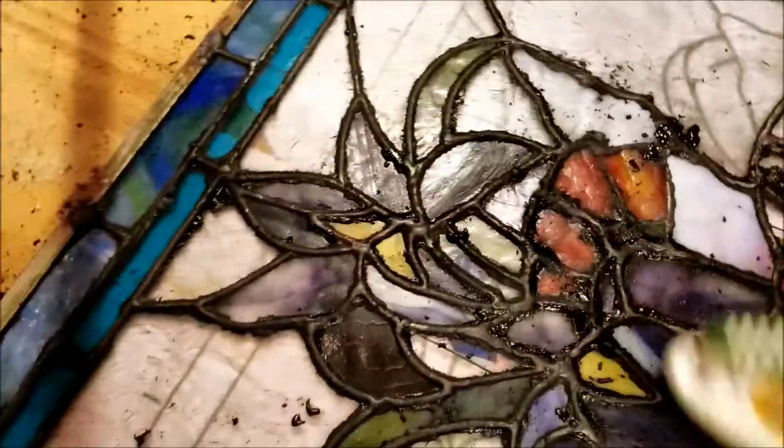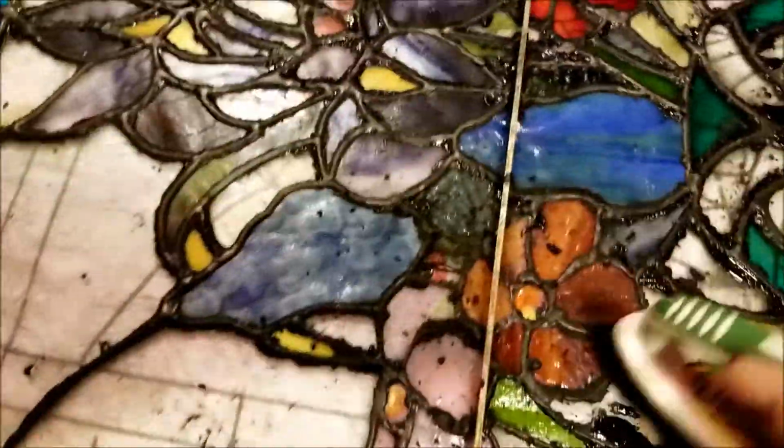And you have to grout the back of the window too, front and back. I forgot to mention, in that grout mixture there you might find some turpentine also.